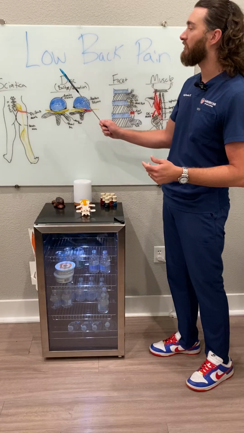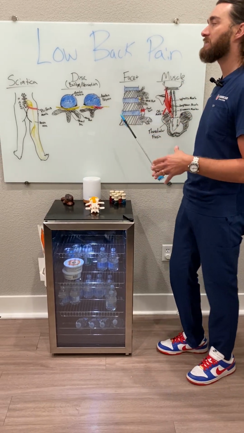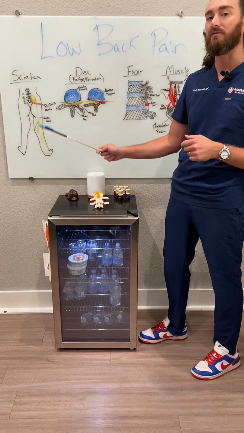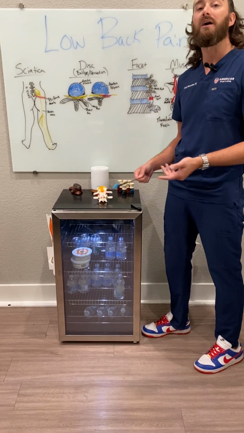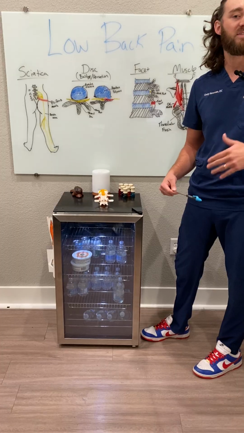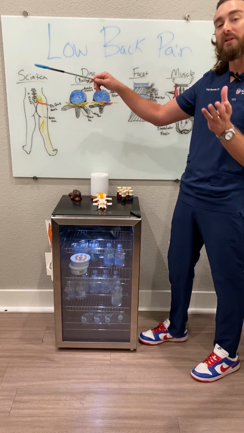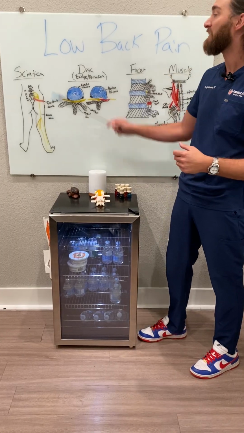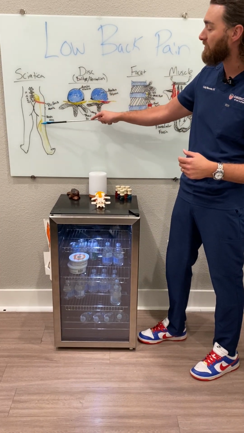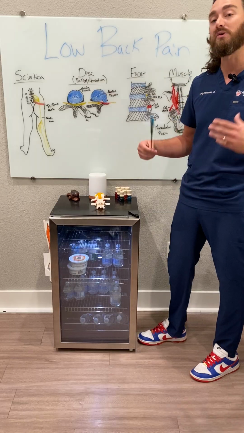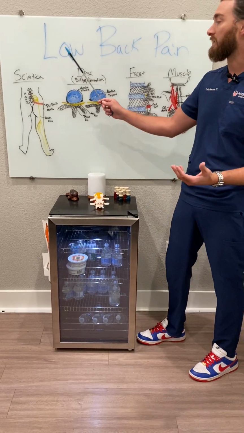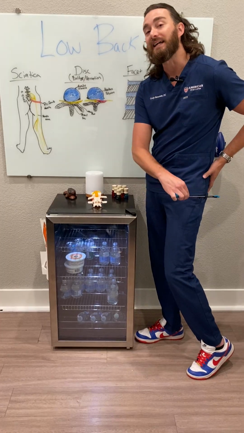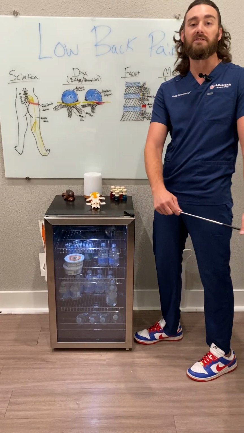So first one we're going to go over is sciatica. Now, sciatica is a very specific condition that is irritation to the sciatic nerve. The sciatic nerve is made from branches of the L4, L5, S1, S2, and S3 nerve roots. They blend together and form the sciatic nerve, which is about this thick. It's the thickest nerve in the body. That nerve runs all the way down the back of the leg into your foot. So when you have true sciatica, it's going to be compression of this nerve resulting in pain, sometimes in the low back, but mostly in the leg itself all the way down into the foot.